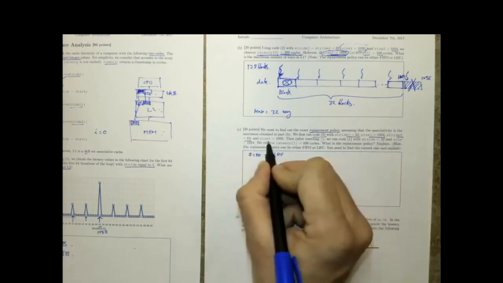But we don't know exactly yet, so that's why we run this different experiment where we first run code 2 with stride 1 equal to 32, size 1 equal to 1024, stride 2 equal to 64, and size 2 equal to 1056.